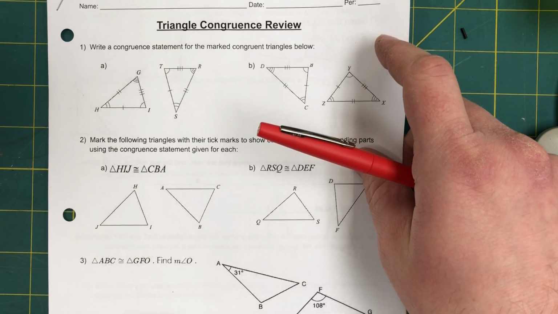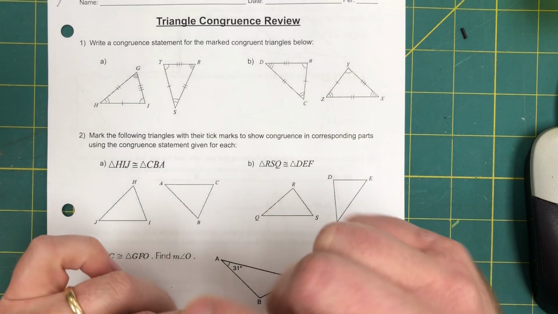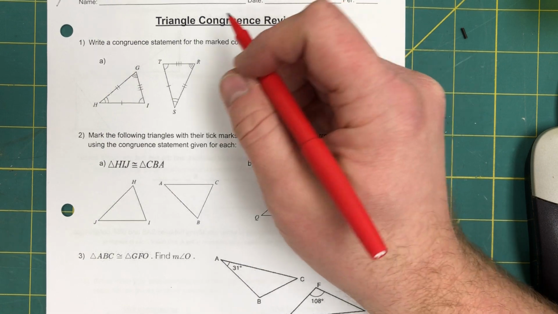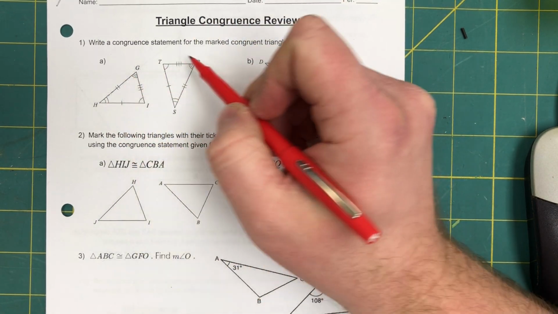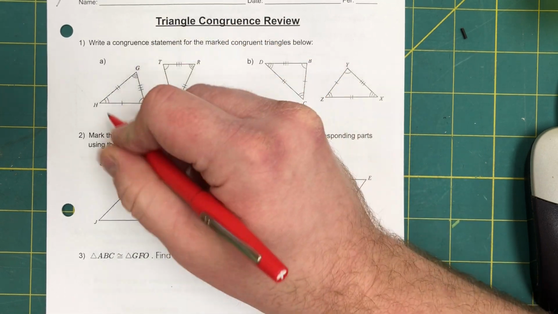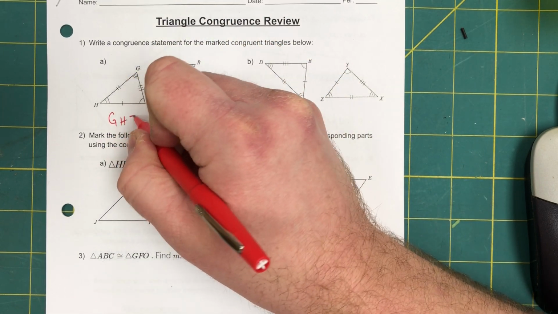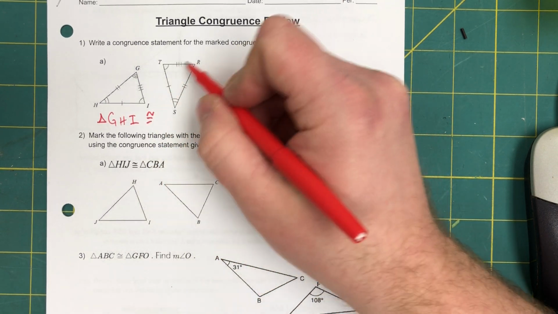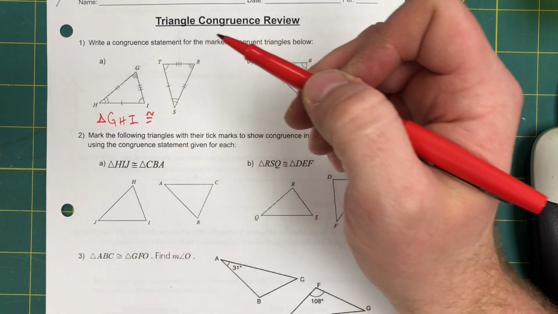So yeah, let's go. Write a congruent statement for the marked congruent triangles below. If I know that this and this are the same triangle, then whatever I name this triangle, like I could do GHI if I wanted to, I could say it's congruent to this triangle. The thing is, I have to make sure I name it in the exact same order.